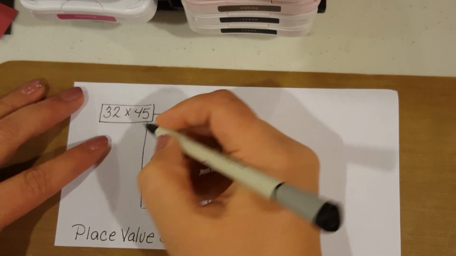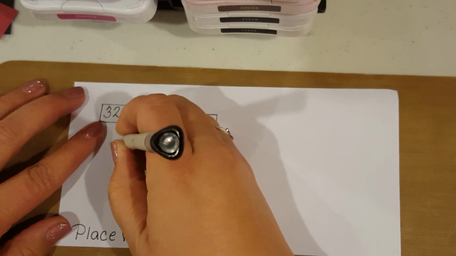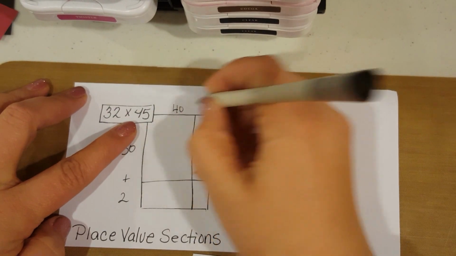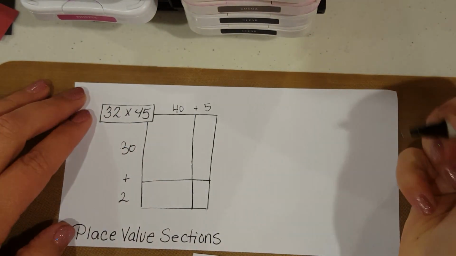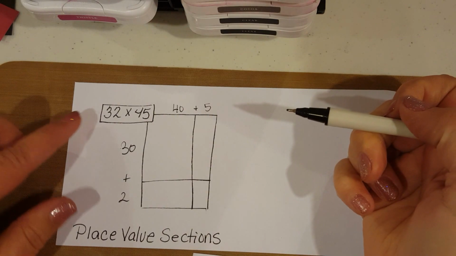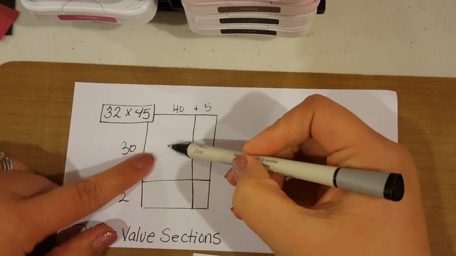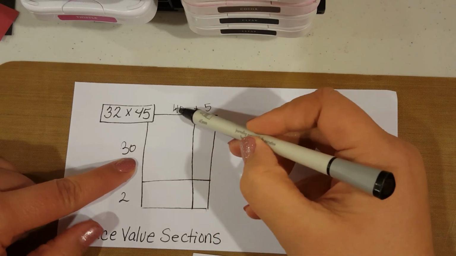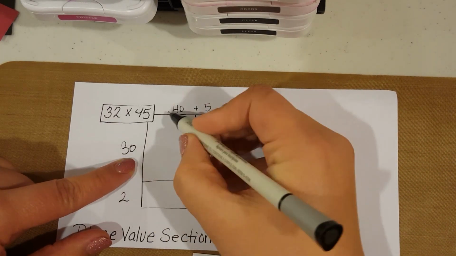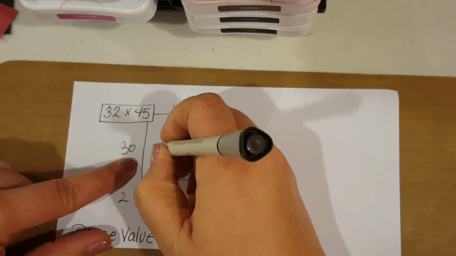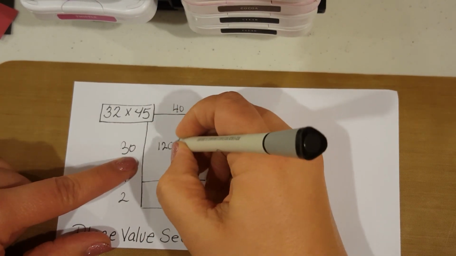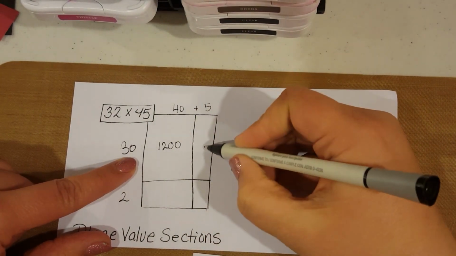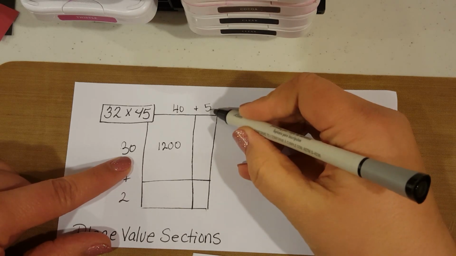So 32 would be separated into 30 plus 2, and then 45 would be separated into 40 plus 5. So then we just multiply each section. So this section of our square becomes the tens multiplied together, 30 times 40. So what we do is we multiply 3 times 4, which is 12, and we have 2 zeros, so 30 times 40 is 1,200.